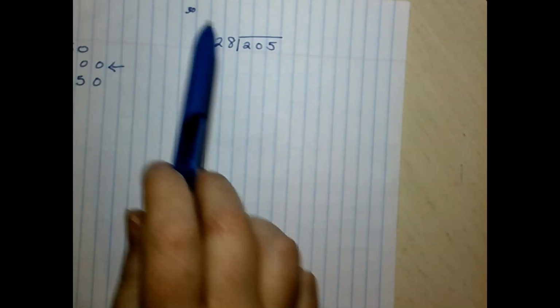Let's try another one. Let's try 205 divided by 28. What can 28 be rounded to? The closest 10 that 28 can be rounded to, you're right, is 30. When I'm thinking of multiples of 30, or if I want to think of it as multiples of 3 to begin with, I know that 3 times 7 is 21, which would be too much because 30 times 7 would be 210, and that's more than I have right here. So that tells me 30 times 6, 3 times 6 is 18, so 30 times 6 is 180. So my estimate is 6.